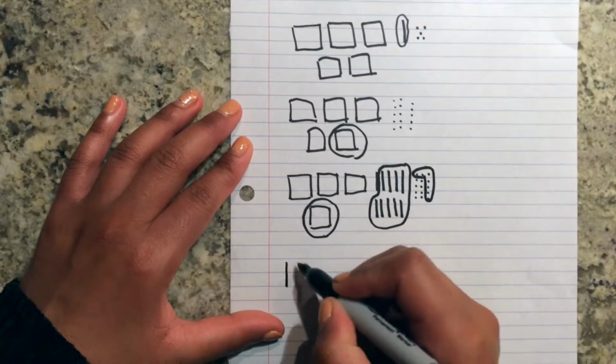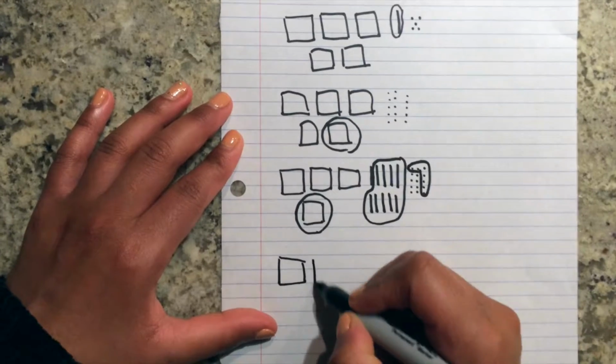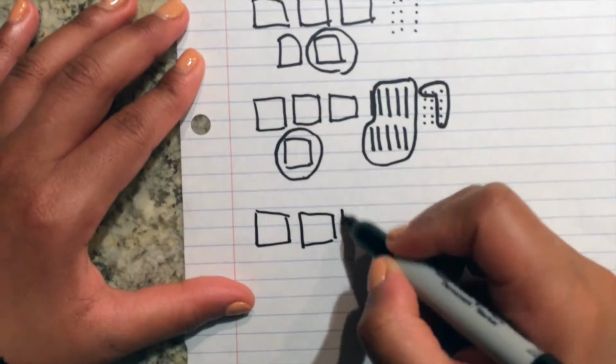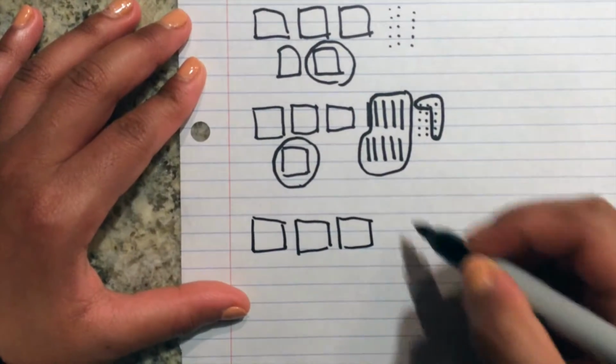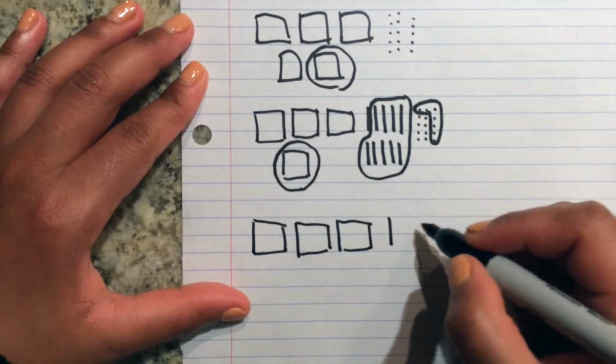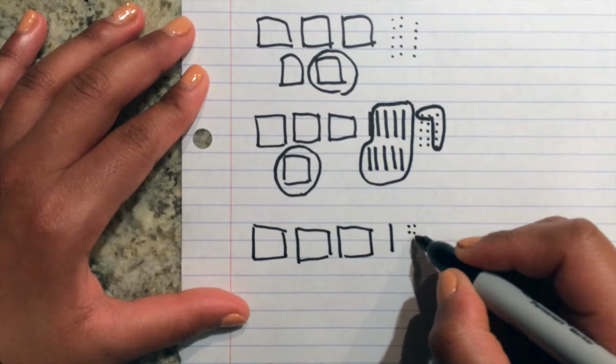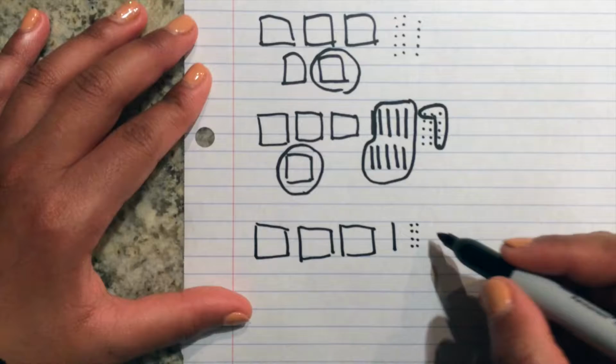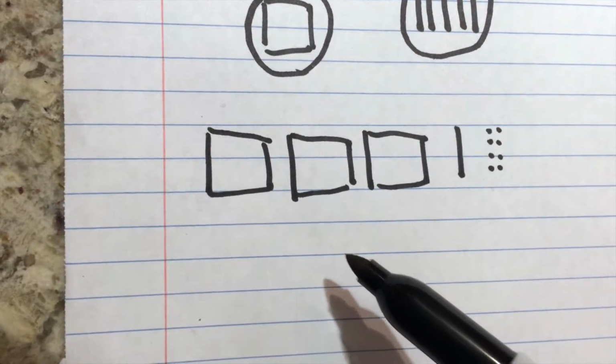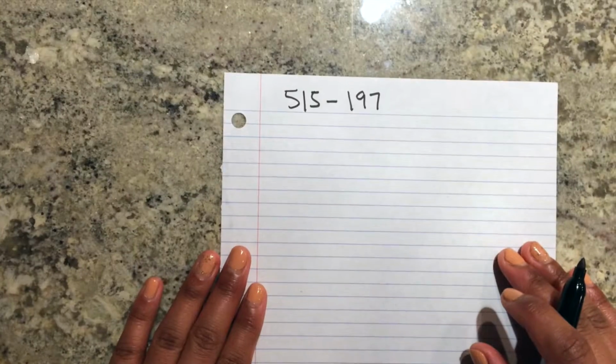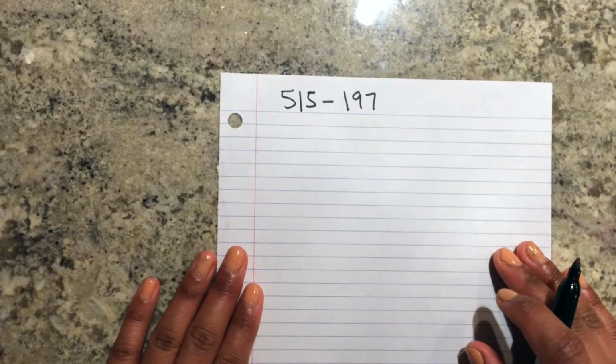We are left with 3 100 squares, 1 tens, and 8 ones, giving us an answer of 318. Now let's represent this symbolically.